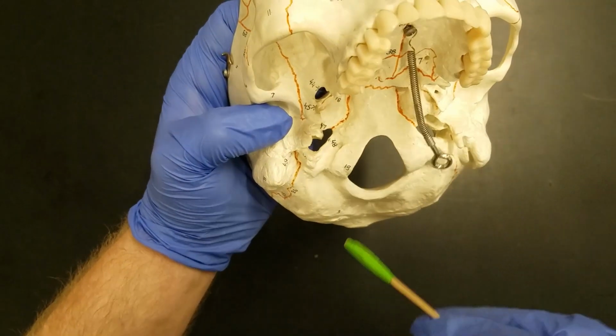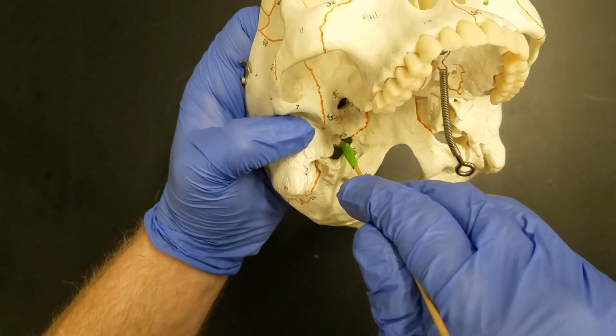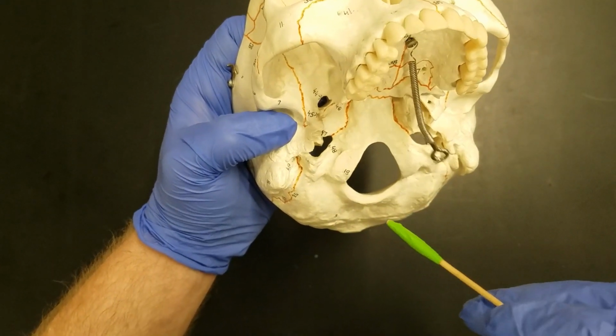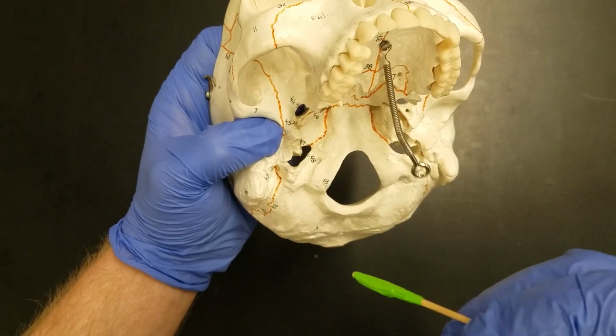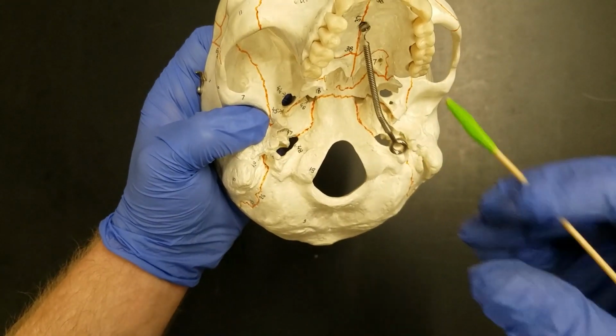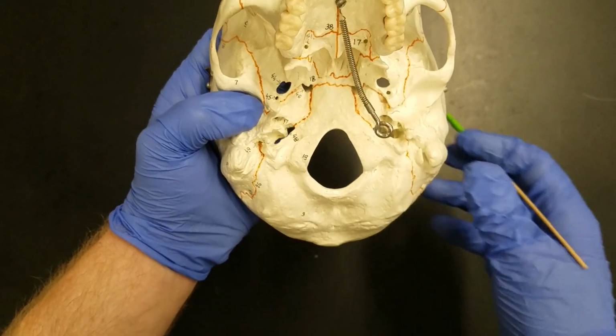The internal jugular vein is going to be draining blood out of the skull down into the neck. The Latin word jugular means neck, so it's telling you where the blood is going.